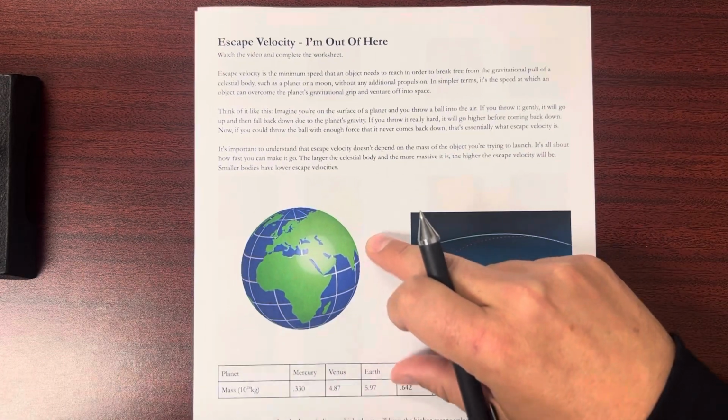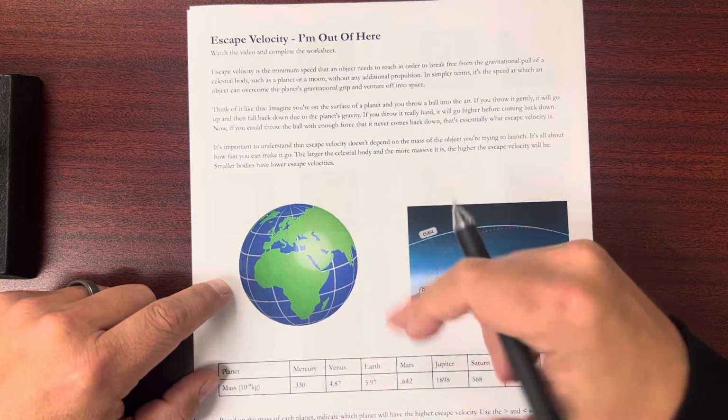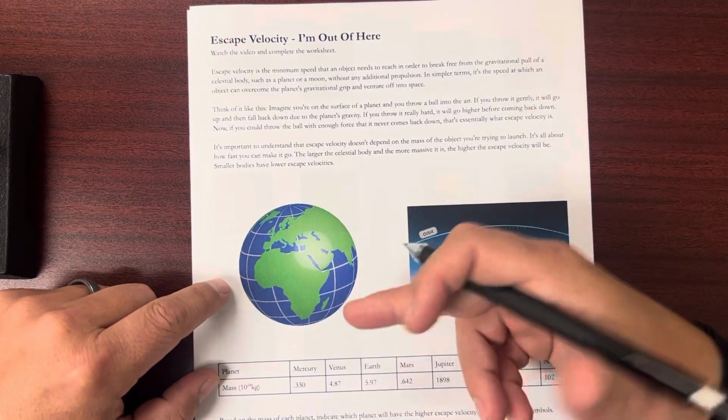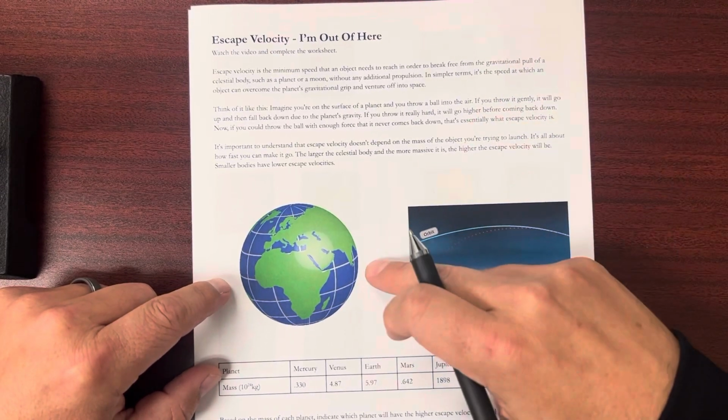Now, the larger the planet, the stronger the gravity, which means the higher the escape velocity. You got to go faster to get away from a large planet than you do to get away from a small planet.